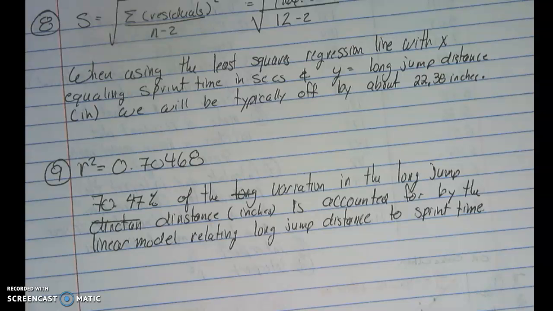All right, so R squared, we just used our linear regression equation from our calculator. It gave us that value there. It says we got 0.70468. We have 70.47 percent of the variation in long jump distance is accounted for by the linear model relating long jump distance to the sprint time. So what that means is that we can account for 70% of the variation, which really isn't that bad. I would use it. If it gets closer to 0, I get more nervous. Okay?